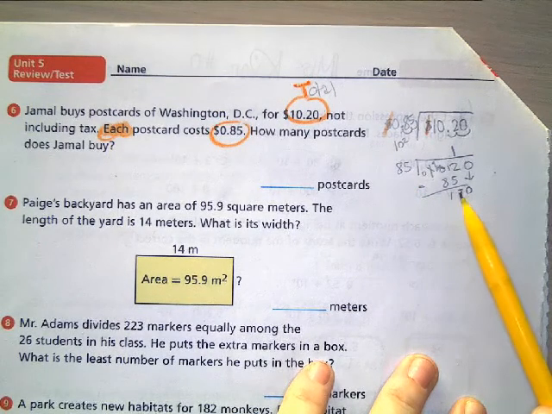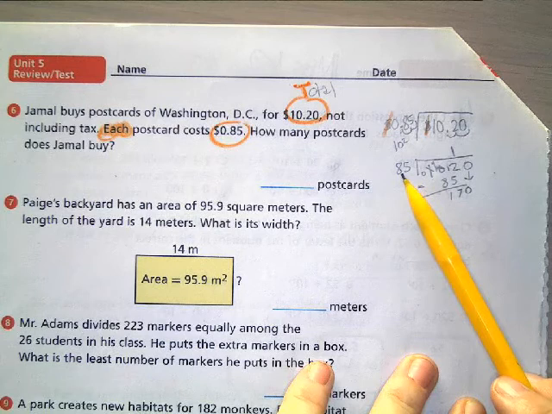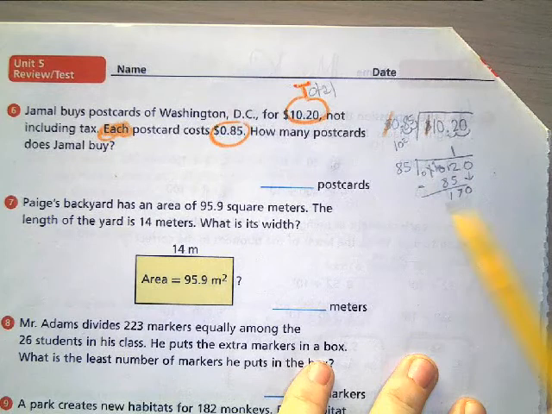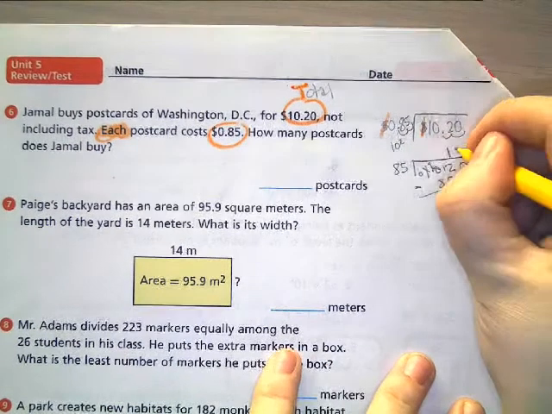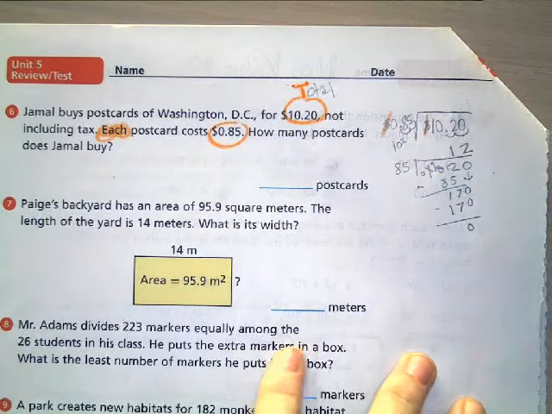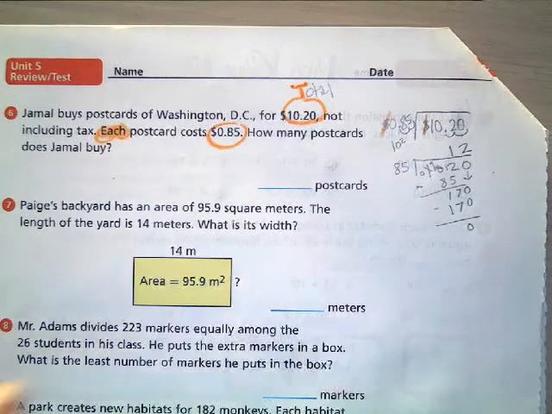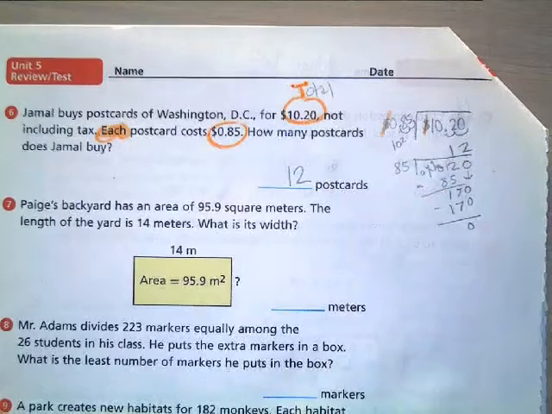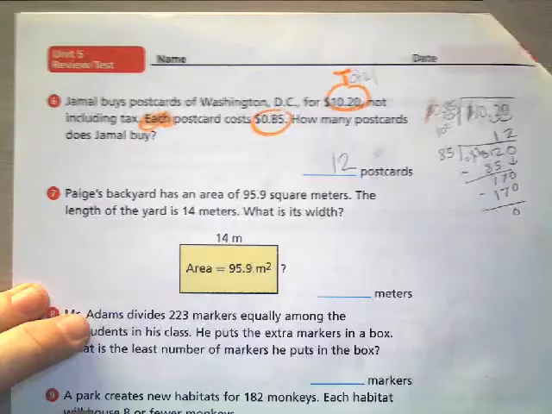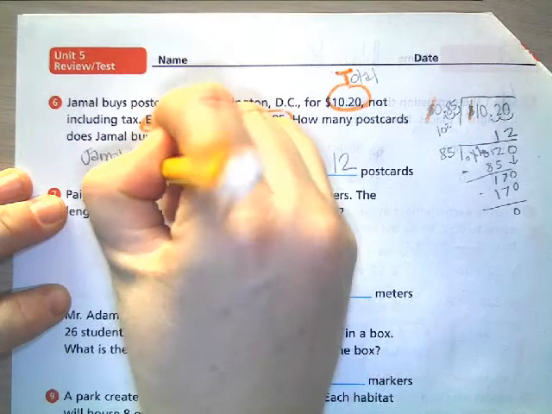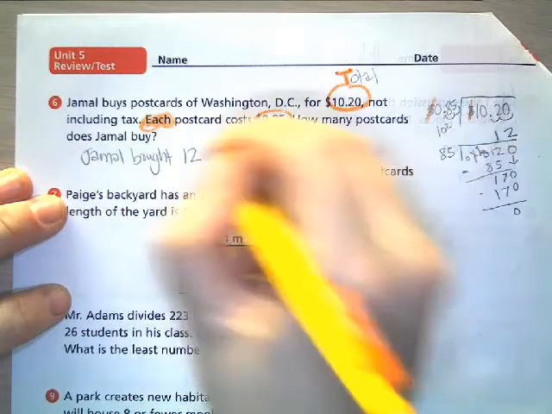Well, it's going to be 2 times, and some of you will understand this, and some of you are struggling with it, so listen really carefully. I know it's going to be 2 because 80 doubled is 160, and 5 doubled is 10, so 160 and 10 make 170. That's a good mental math strategy for doubling, and just prove it. Okay, so how many postcards did Jamal buy? Watch, I put the answer here. I write it in a complete sentence because it's a story problem.